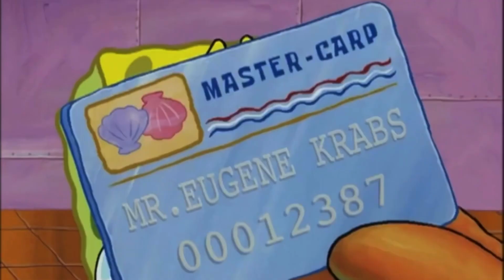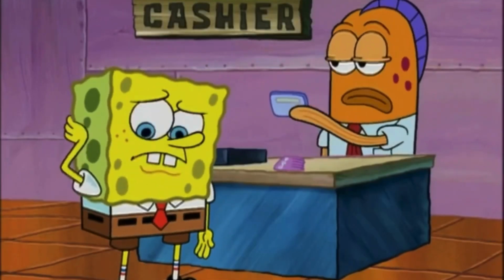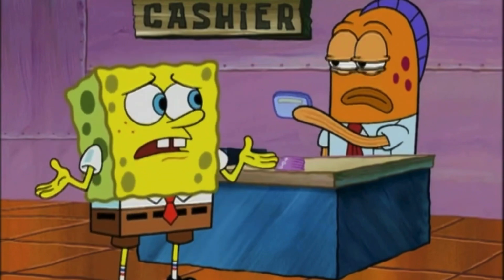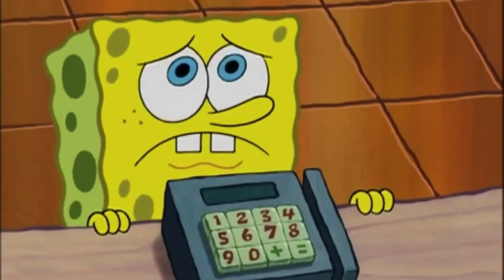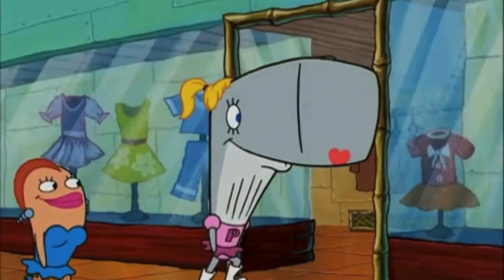However, I'd like to buy that piece of plastic with this piece of plastic. Bye! Mr. Krabs, huh? Quick, how do you spell crabs? I'm pretty sure it has a B in it. Close enough. There you go, kid. That's it? Huh. I'll never understand the workings of high finance.